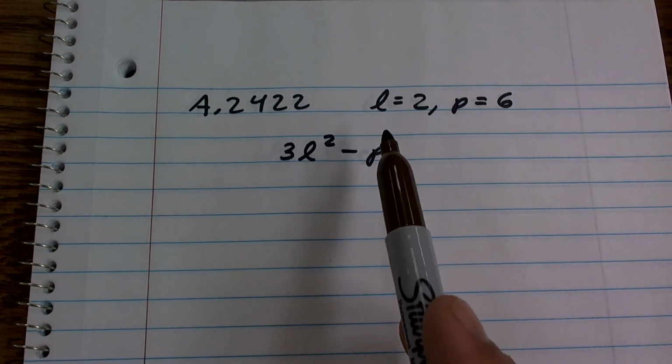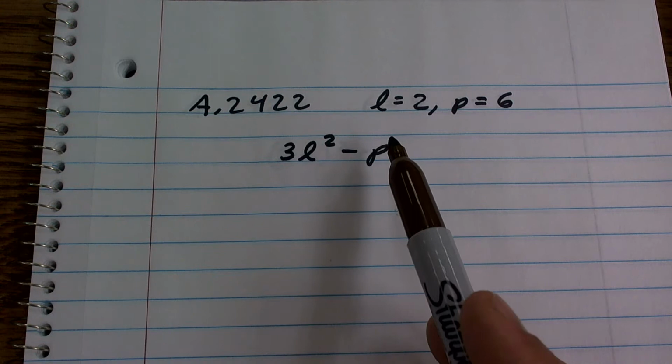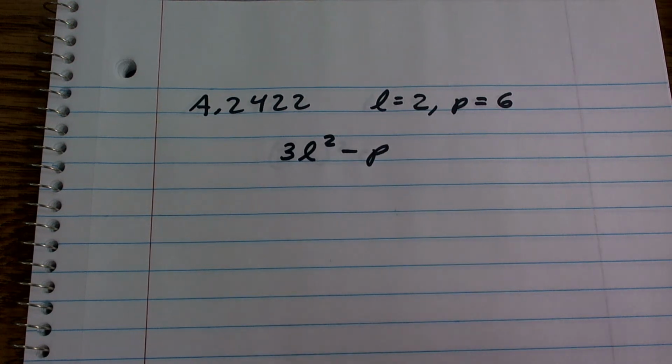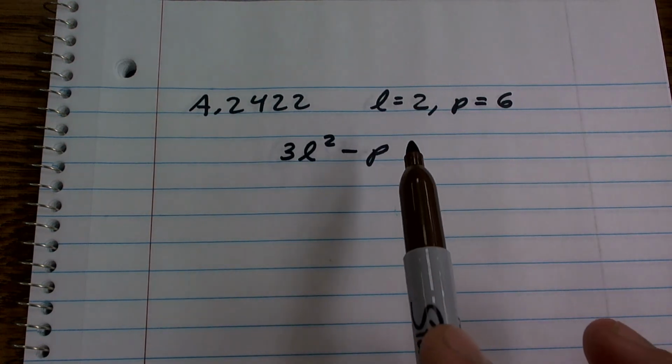And by the way, I really like my L's. I don't know why I use the cursive L. I just really like writing L's. So I think that should be noted.